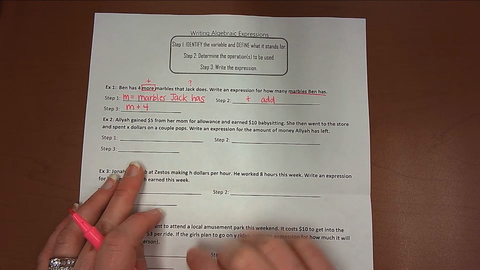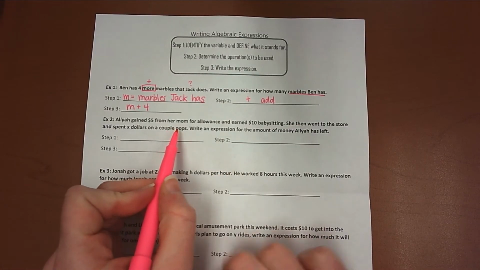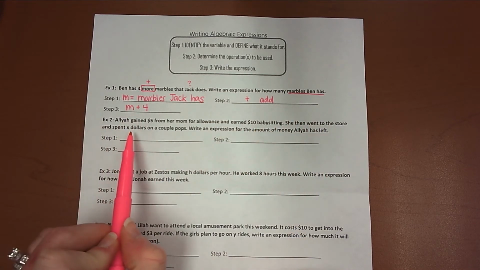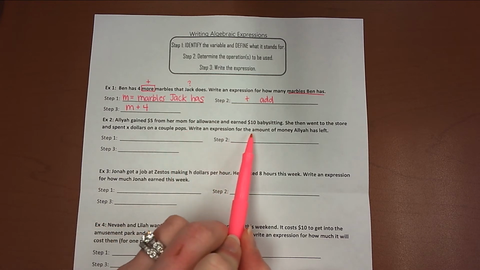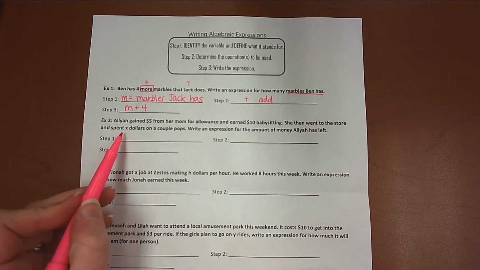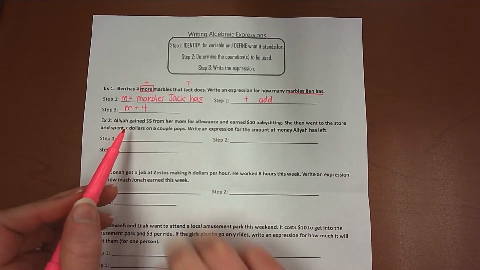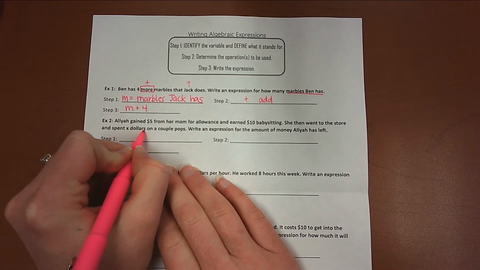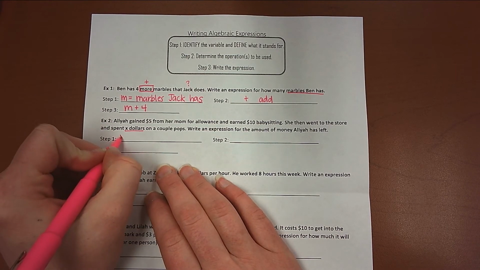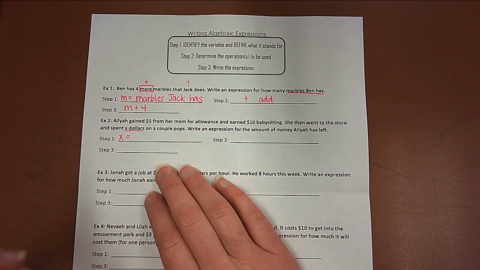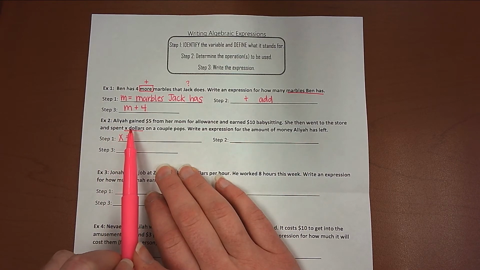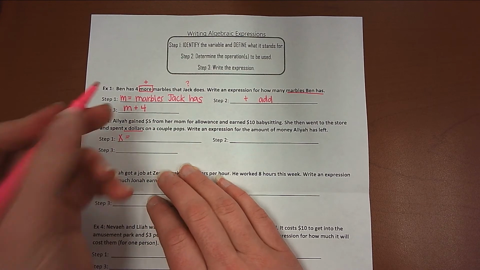So example number 2 says, Aliyah gained $5 from her mom for allowance and earned $10 babysitting. She then went to the store and spent X dollars on a couple of pops. Write an expression for the amount of money Aliyah has left. So here, they give us the variable. They tell us here are X dollars, they're giving us the variable. So the variable is X, and X is the amount of dollars she spent on a couple pops.